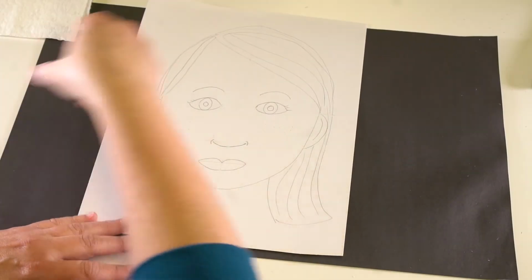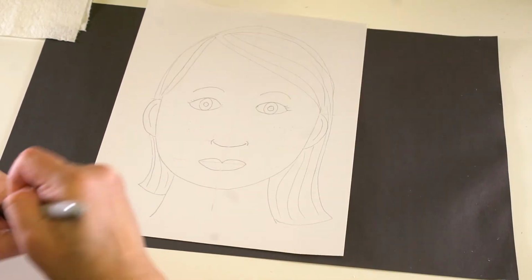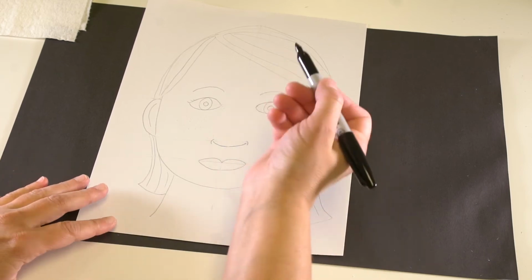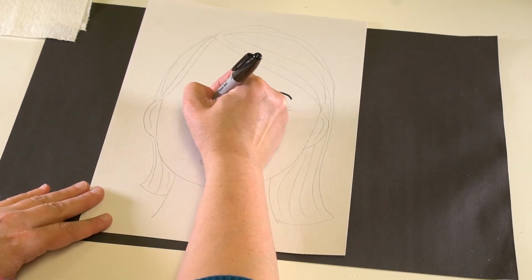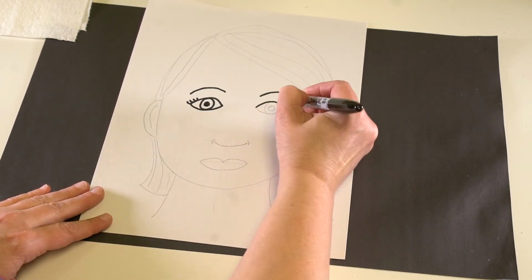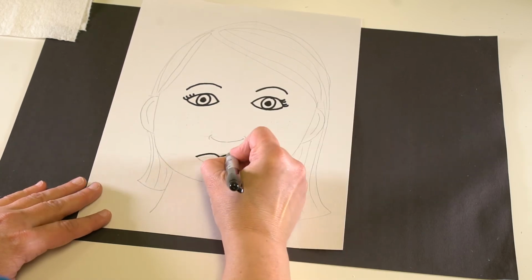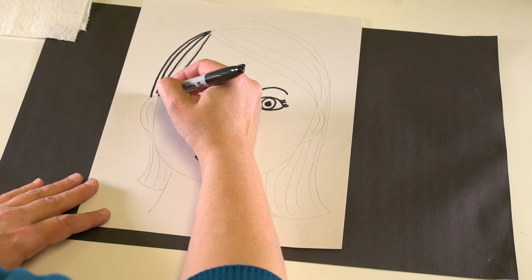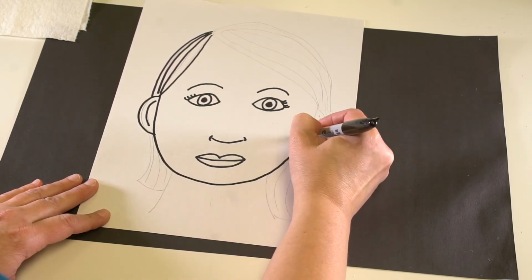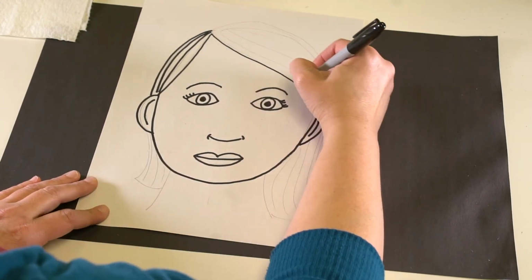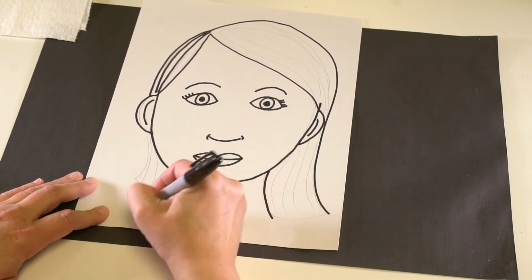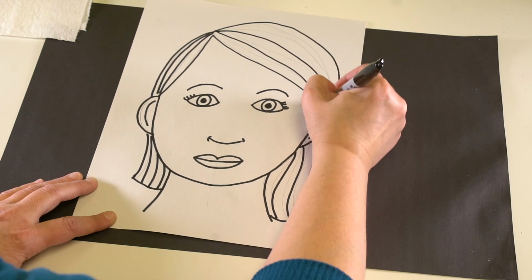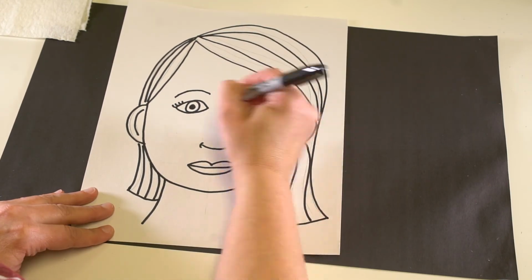The next step is to go over everything with a Sharpie. The reason you need to use a Sharpie for this activity is because we're going to use watercolor over it. And if you use any other kind of marker, the watercolor will make the pen bleed. So you want to be sure that you're using a permanent marker. Now, my portrait is done.